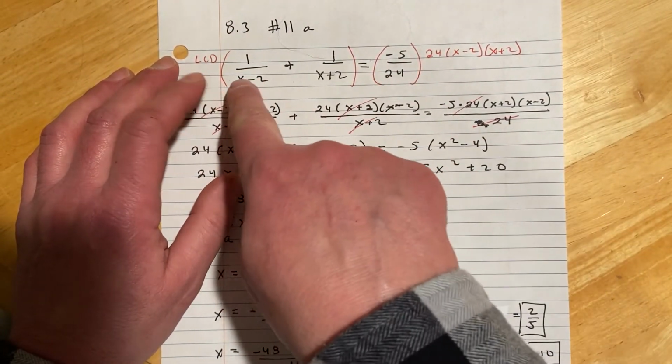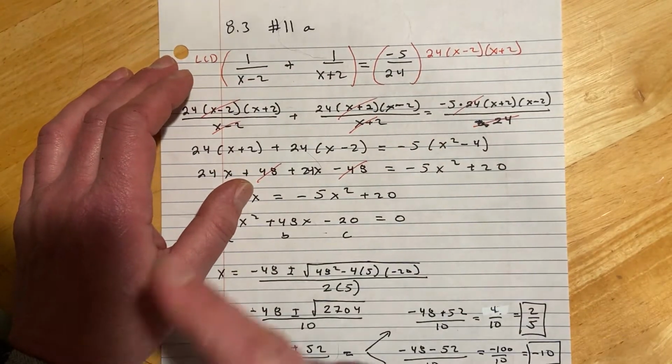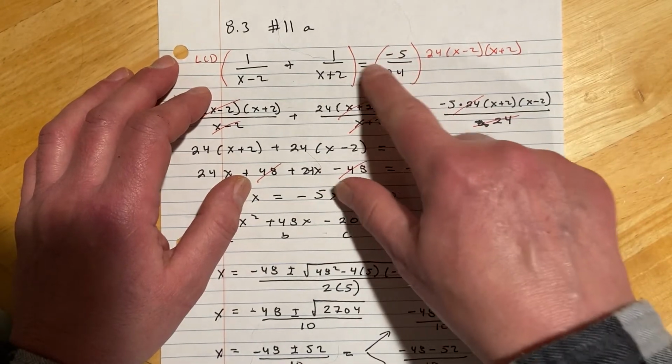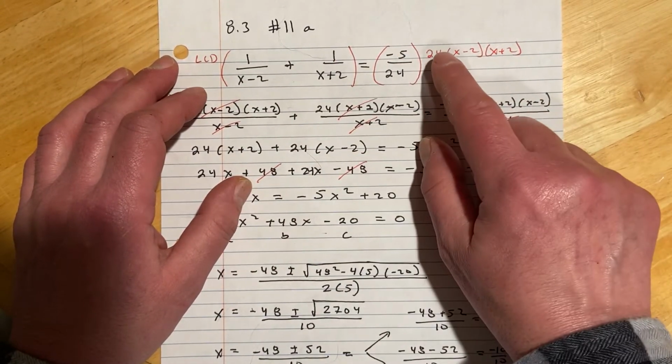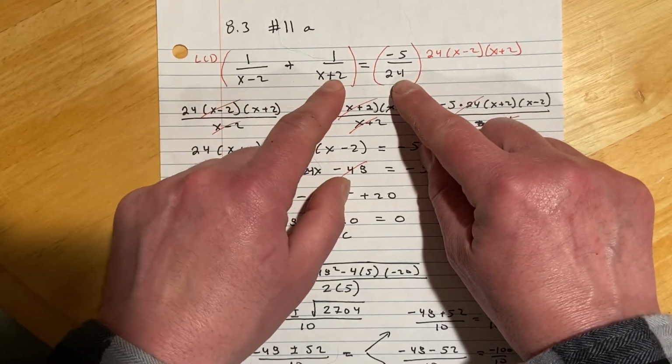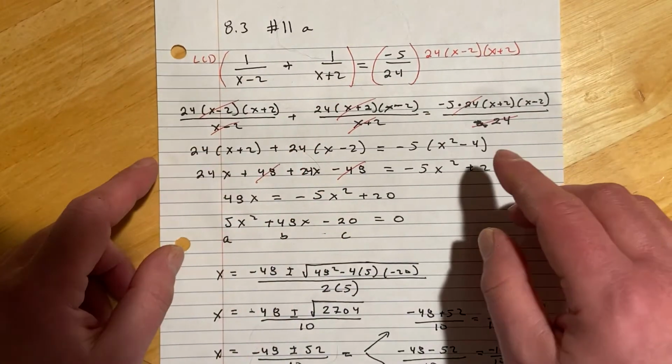So I just started it here with the setup where this is, I think, my f of x, this is my g of x. And then it had the prompt equals this value. So first thing I did was I cleared my fractions, and so I had 24, x minus 2 and x plus 2, so that's my LCD. So I'm going to multiply both sides of the equation by that.